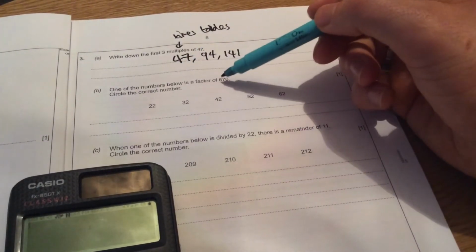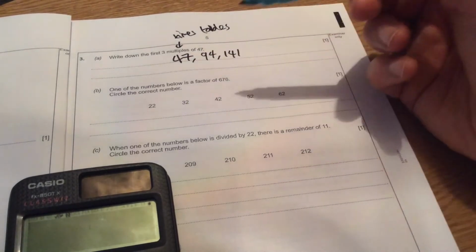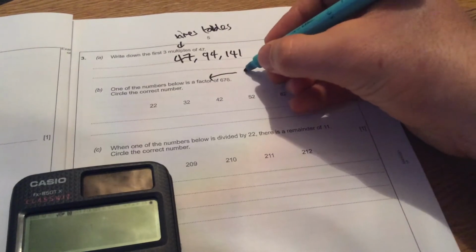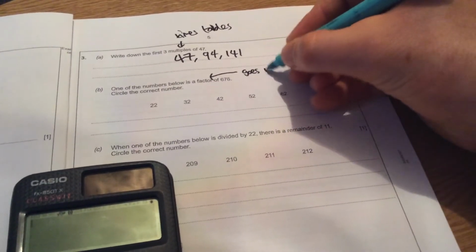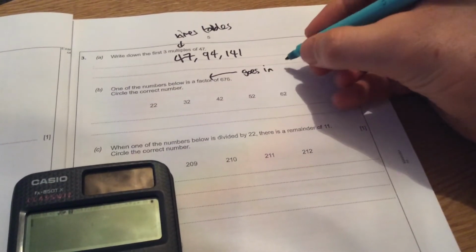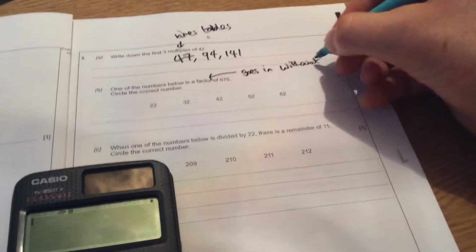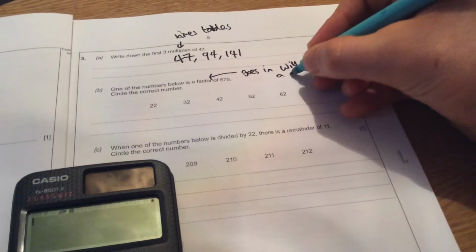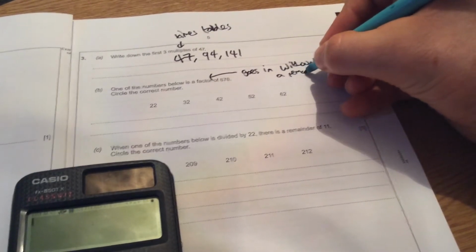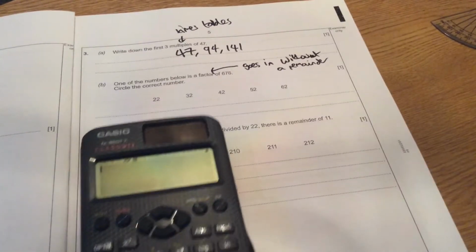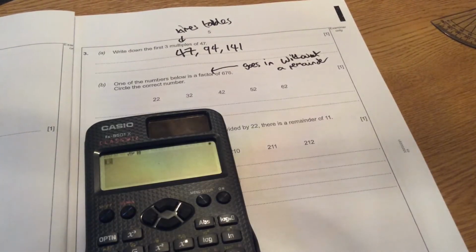One of the numbers below is a factor of 676. Circle the correct number. Now, factor means it goes in without leaving a remainder. So all I've got to do is take my calculator, start with 676, and divide by these numbers.